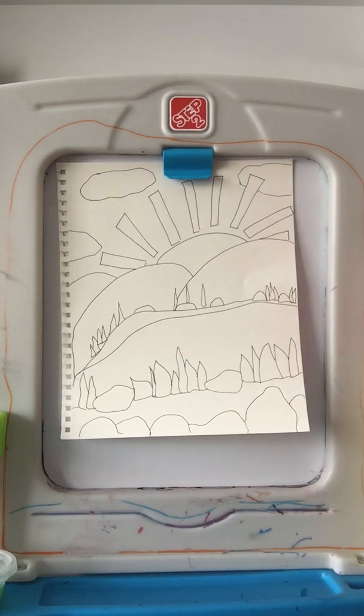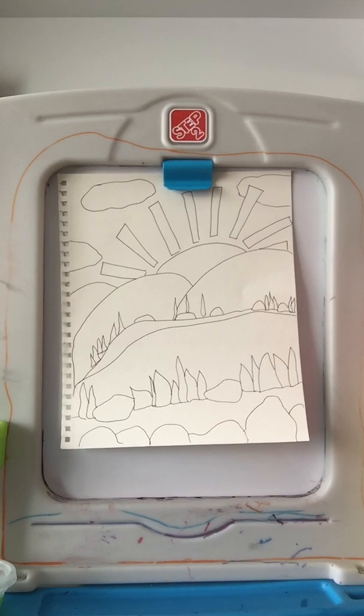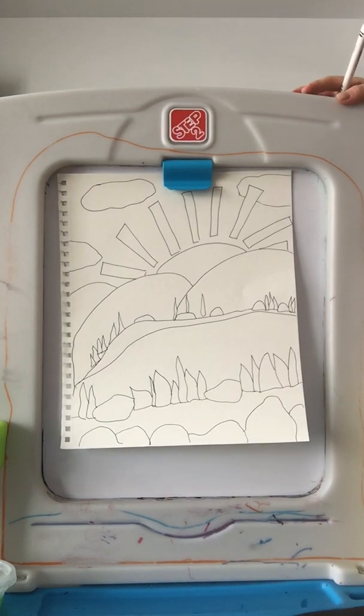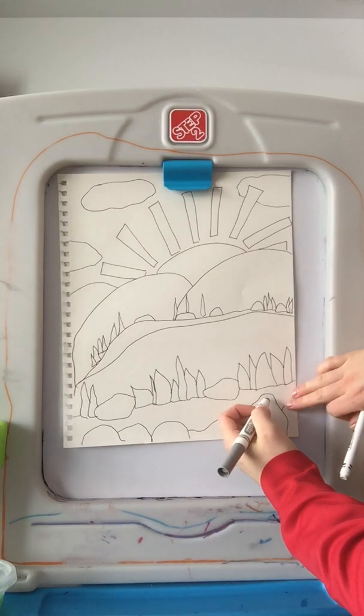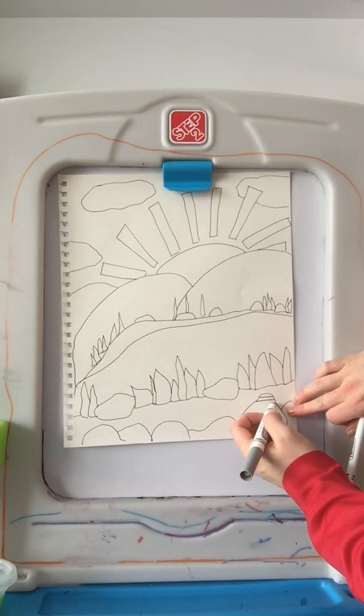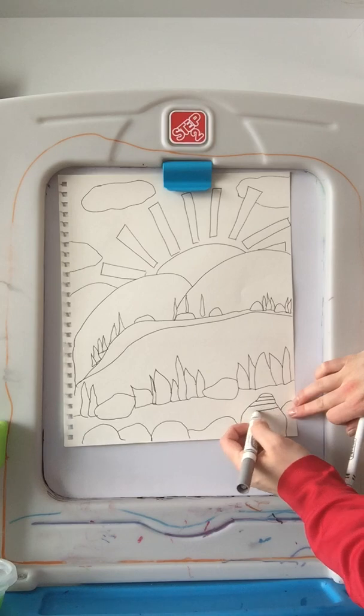So, if I'm going to start with these rocks, I can choose, you can choose whatever color you want. I'm going to start with gray, and I'm just going to choose a pattern to use to fill it in, and only lines, so we're not going to do any coloring. So for these rocks, what I'm going to do is I'm just going to draw stripes.